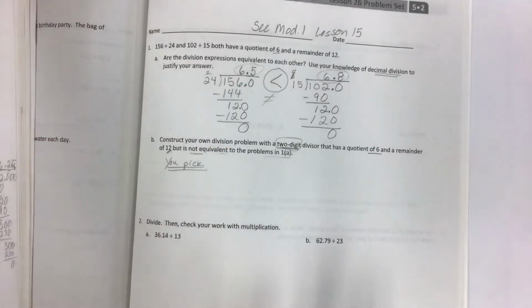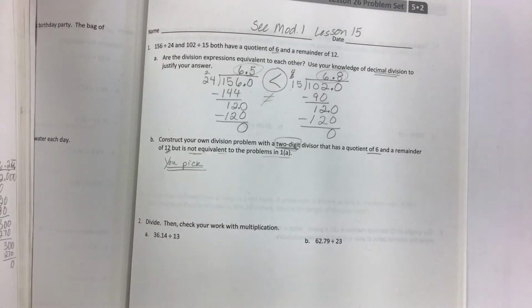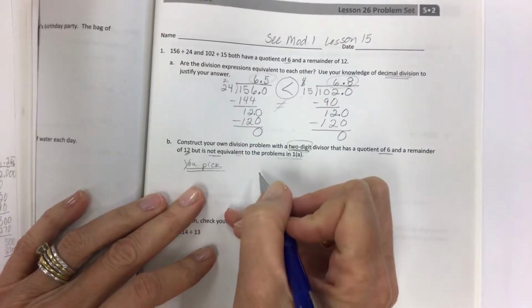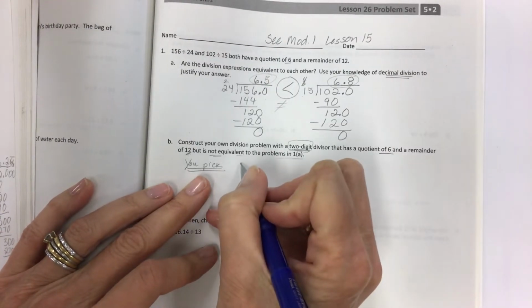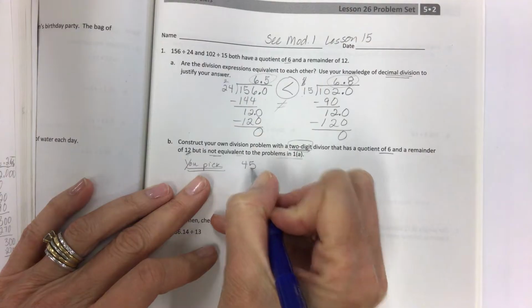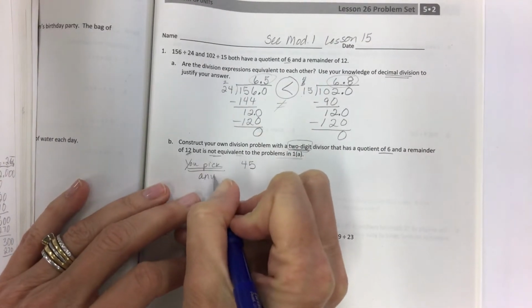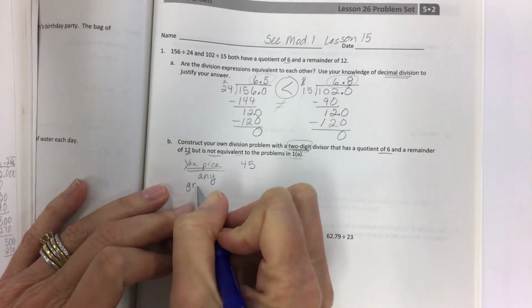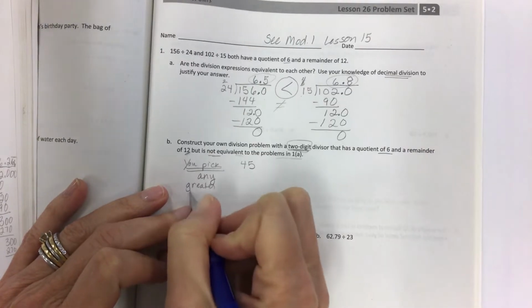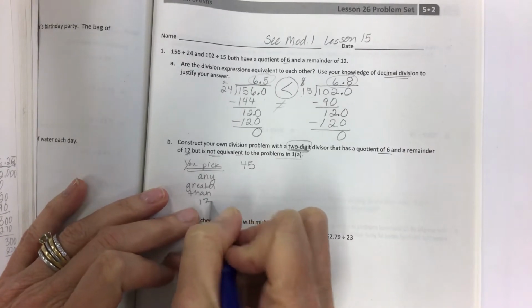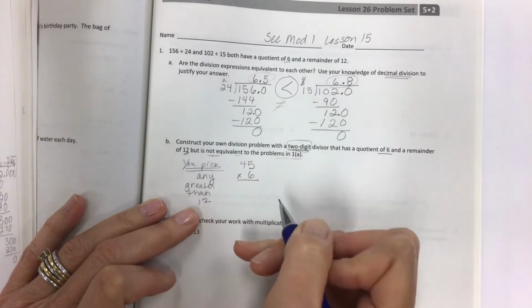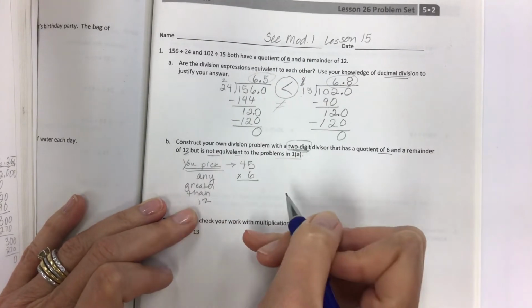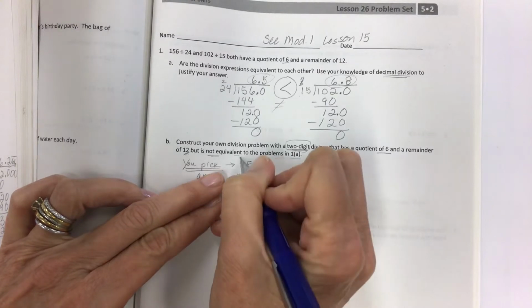But I have used 18 in the past, and I got this never-ending decimal. And sometimes you get those, and oh well, that's a lesson for another day. So let's say we pick 45. You pick any number greater than 12. Okay, and yours can be different. Well, you're going to multiply it by the quotient of 6. So that's step 1. So you pick, multiply it by 6.